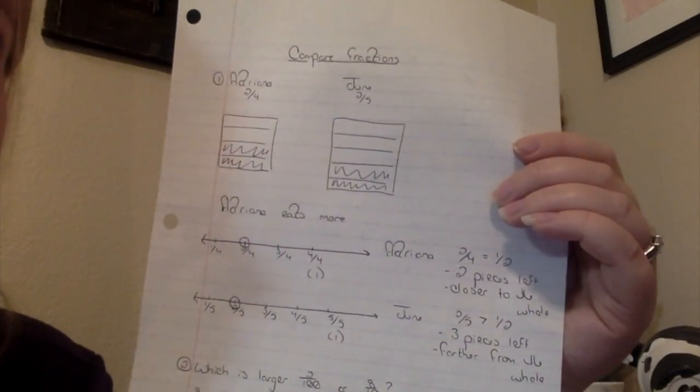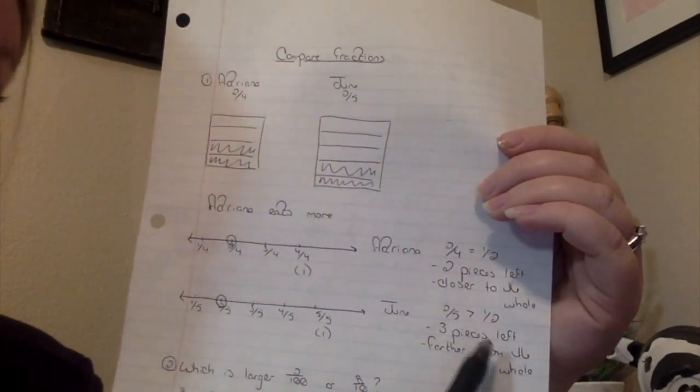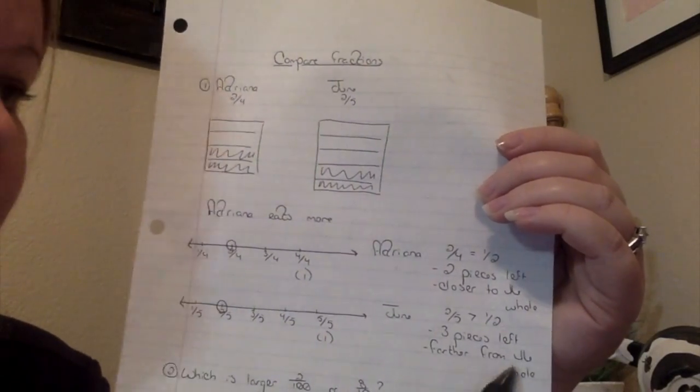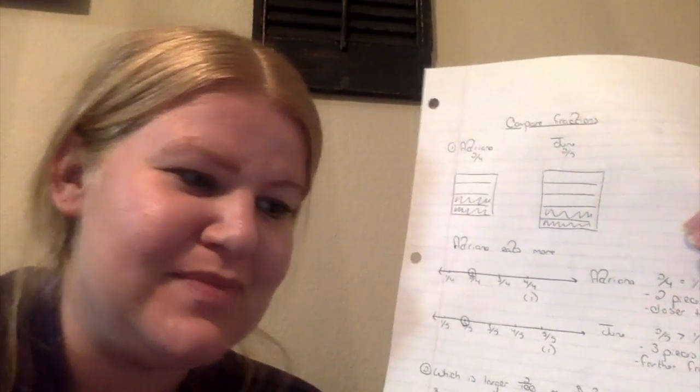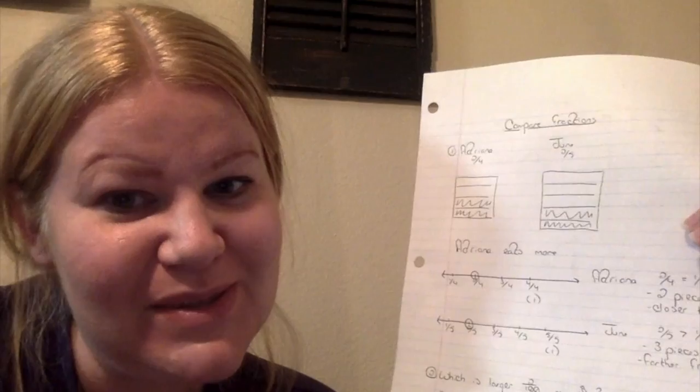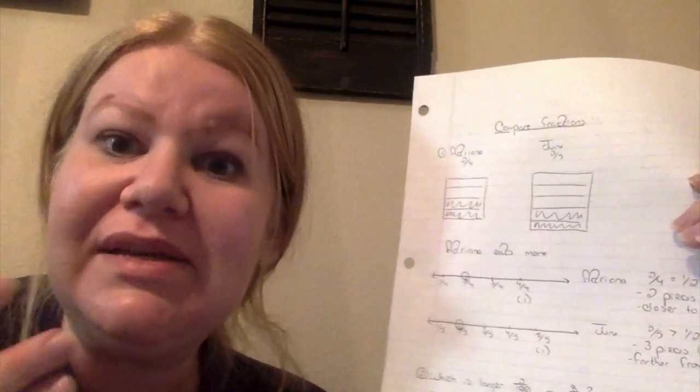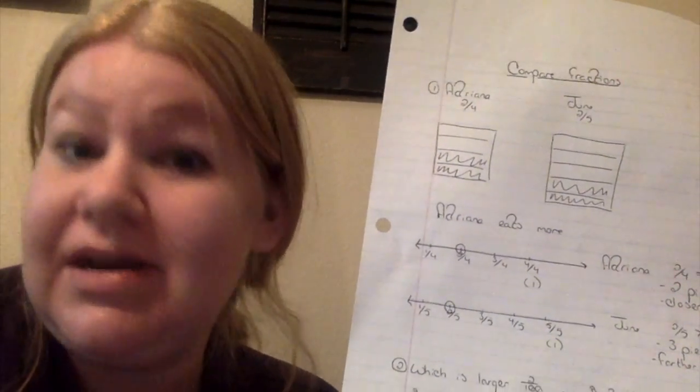So who has more pieces left over? June does, and so therefore she has less, because fractions is one of those kind of like opposite day where the more pieces you have, the smaller your pieces are. So it's odd because, you know, the more dollars you have, the more money you have, but in fractions, the more pieces you have, the smaller those pieces are.